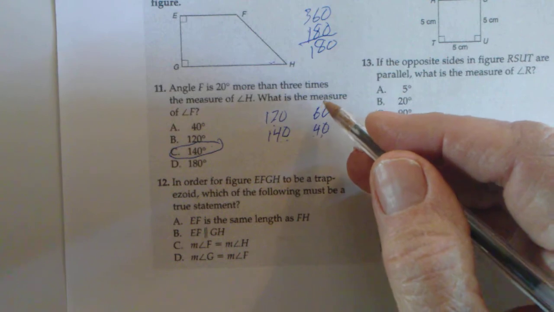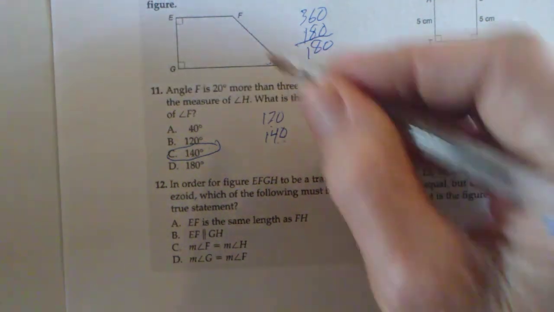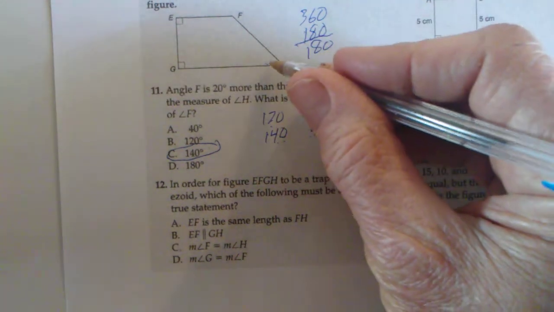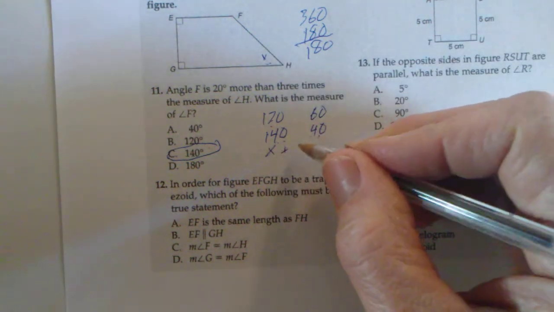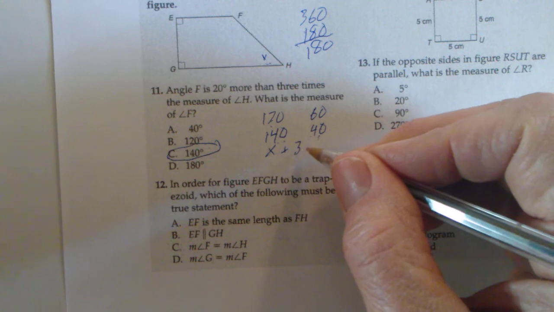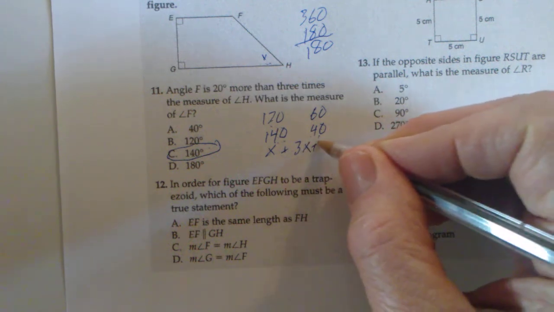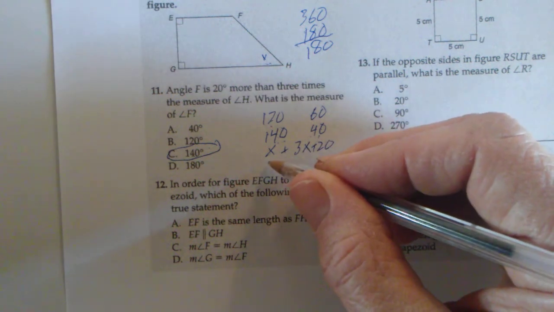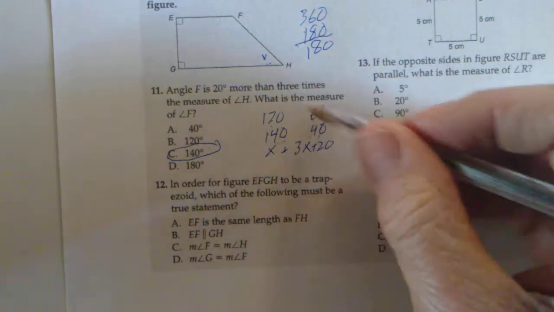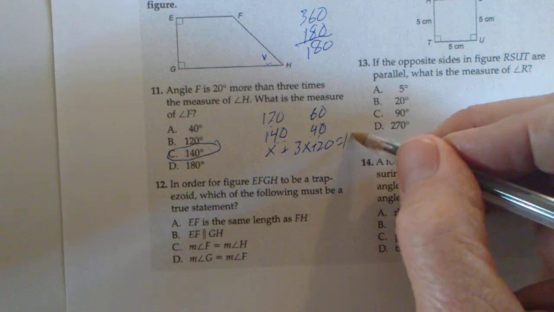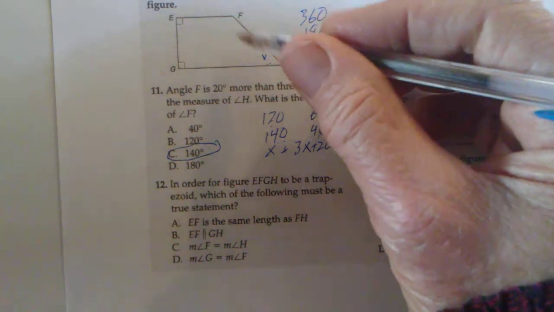Now you could have done it algebraically. If you call this one X, you say X plus 3X plus 20. This is the small one. This is 20 more than 3 times the small one. Together they equal 180 because we figured out these two have to be 180.